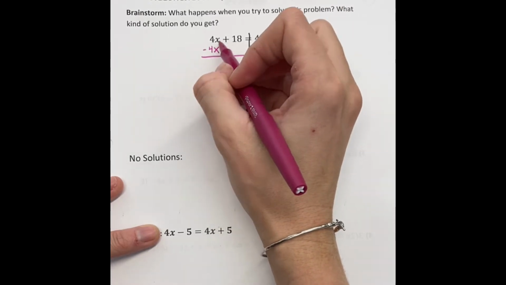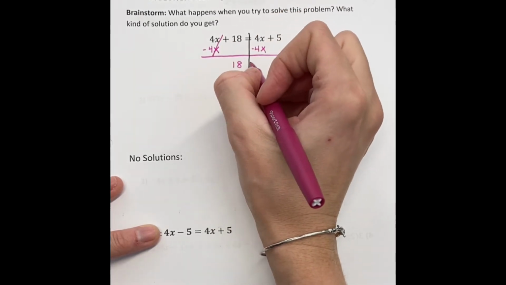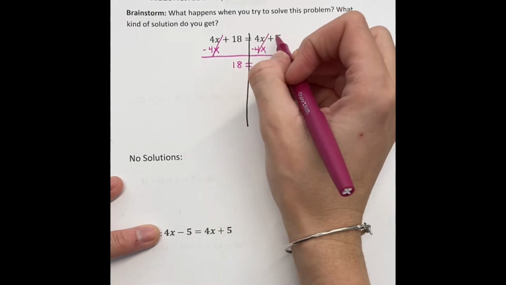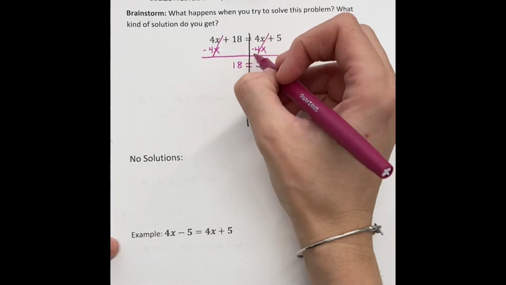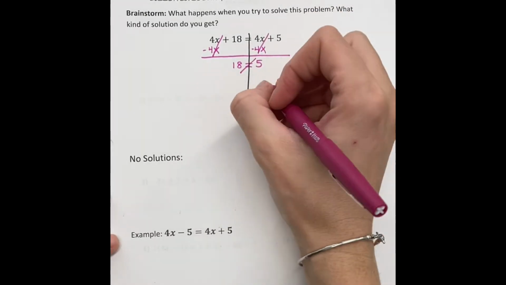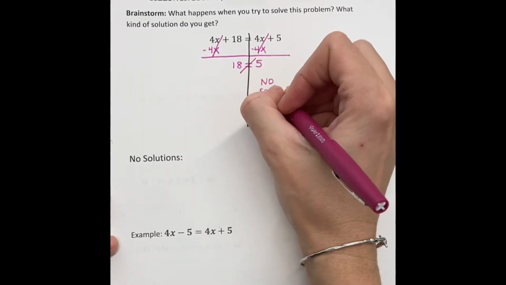So 4x minus 4x leaves me with 0, so I just have 18 on this side. And then 4x minus 4x is 0, so I just have my 5 here. So I end up with 18 equals 5. Is that true? No, that's not a true statement. So that means that we have no solution.